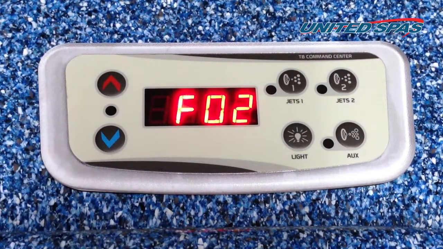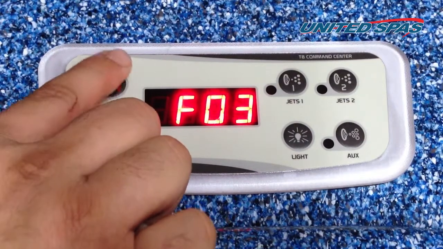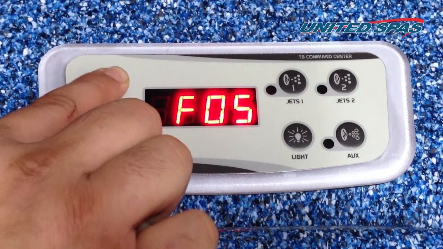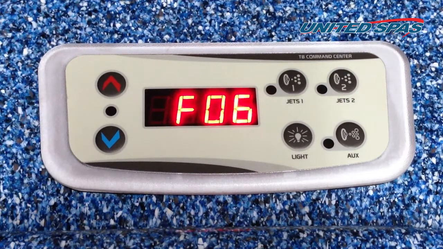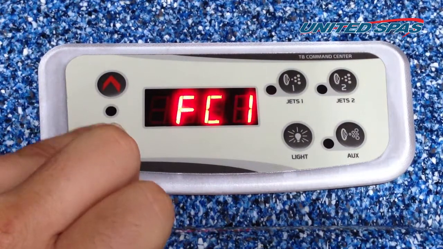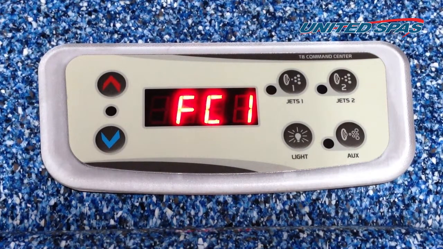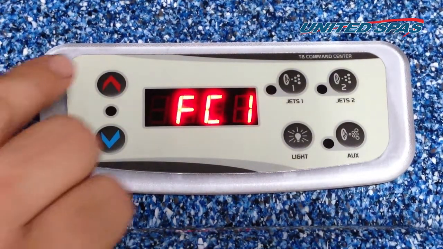These next 4 settings all have to do with filtration, the first being filter cycle duration. Tap temp up to move incrementally, or press and hold it to scroll automatically through 0 for no filtration, through 12 hours of filtration per filter cycle. Press temp down to get to the next setting, FC1, which is the daily start time for filter cycle 1.